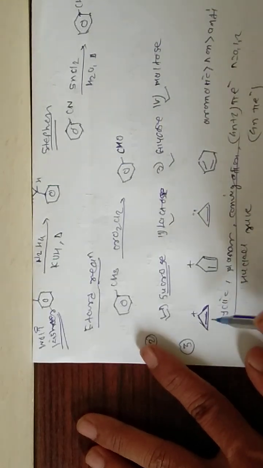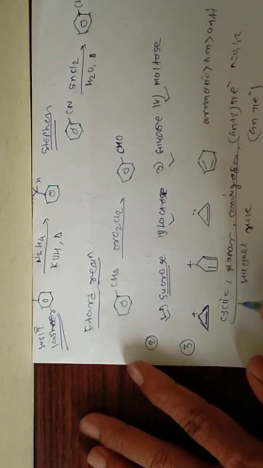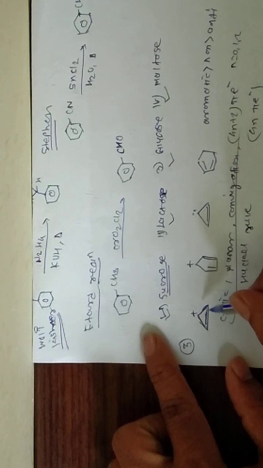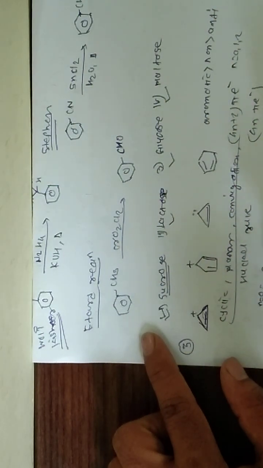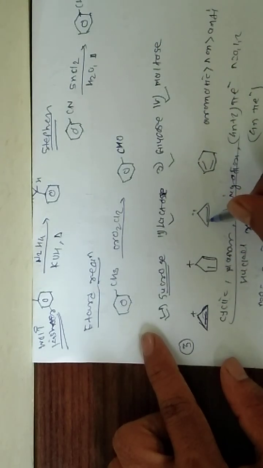So here, in the first, how many pi electrons are there? Cyclic is there, planar is also there because every carbon is sp2, and conjugation is possible. Now the number of electrons: here 2 electrons, if I put n equal to 0, it will become 2 pi electrons. Here 4 pi electrons.